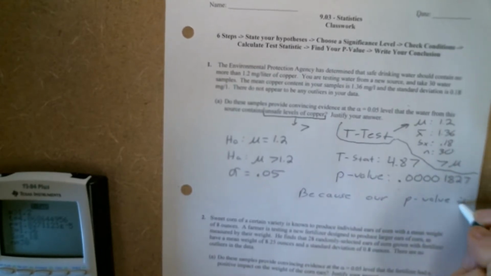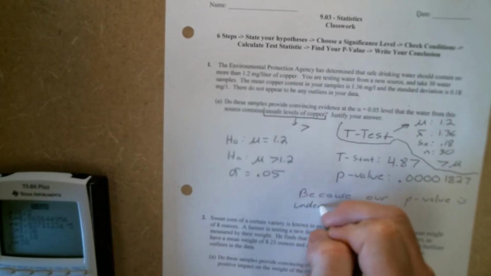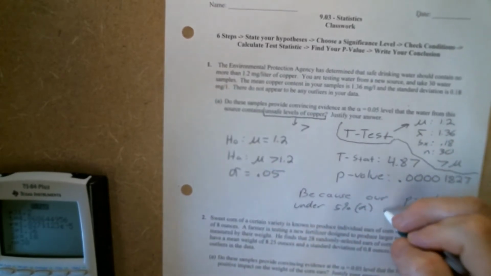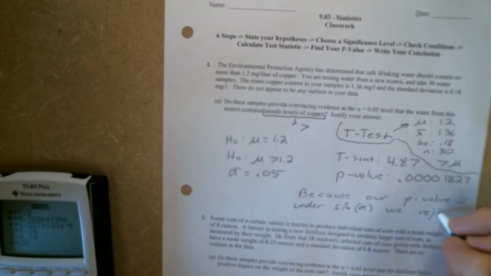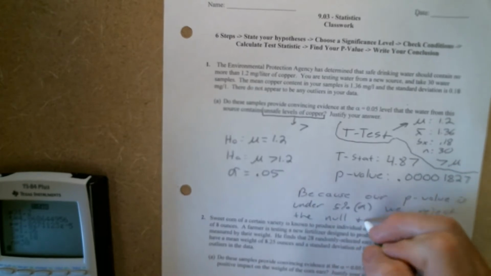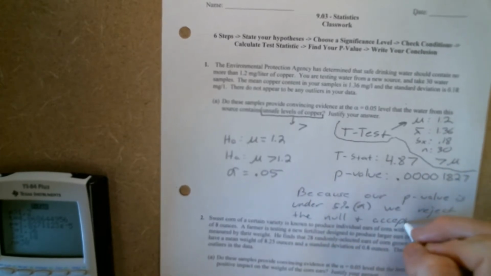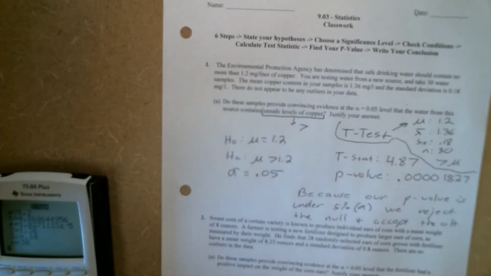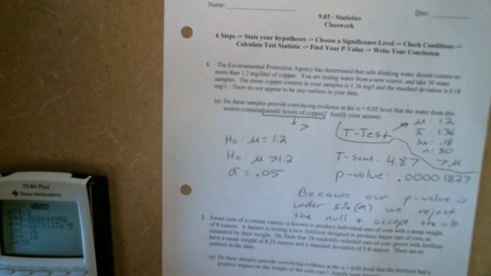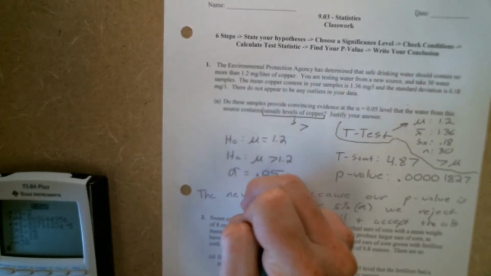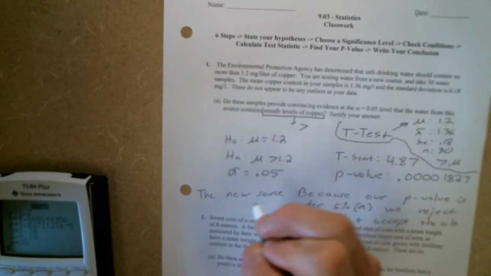All right, so because our p-value is under 5%, which is what we established as our alpha, we reject the null and accept the alternative. So if we look at what this is saying in the real world, the new source has too much copper.